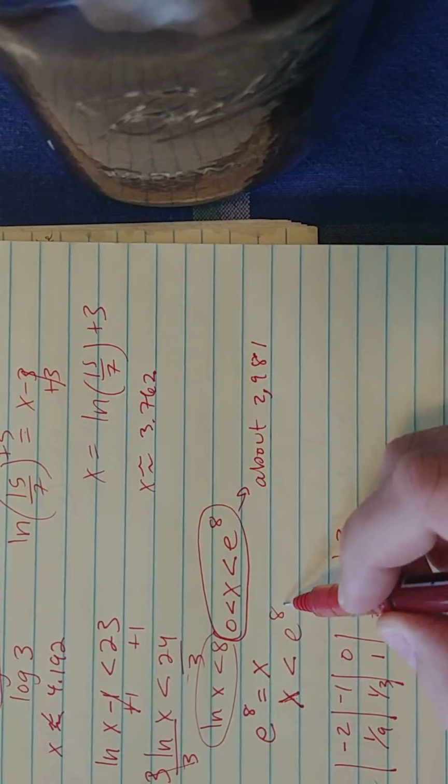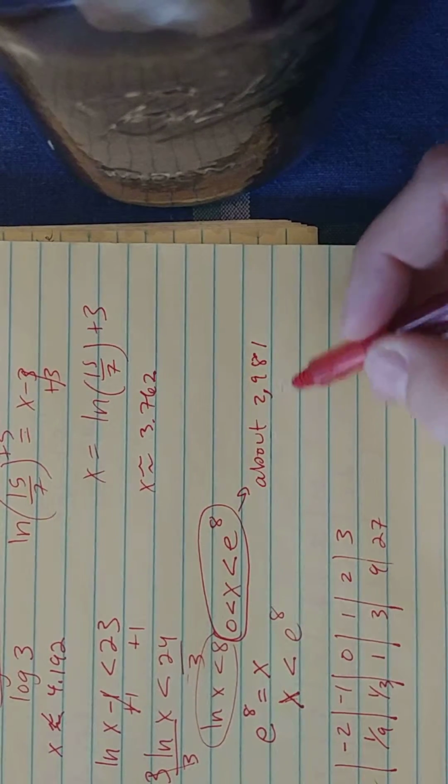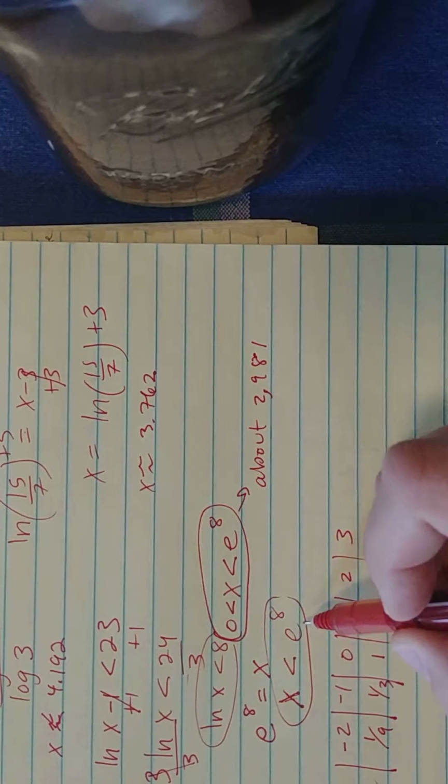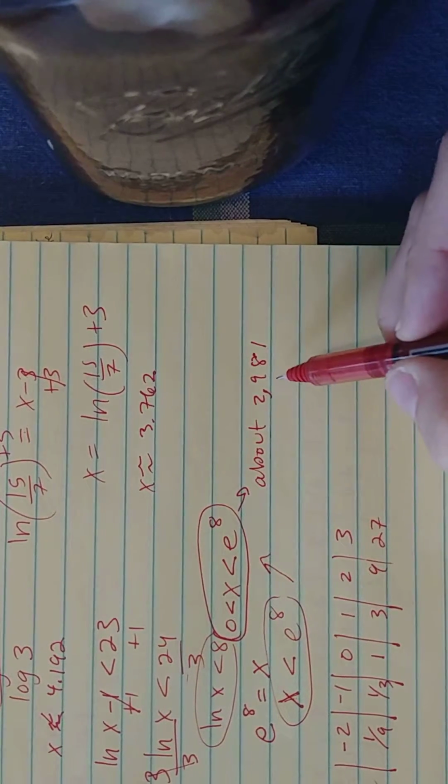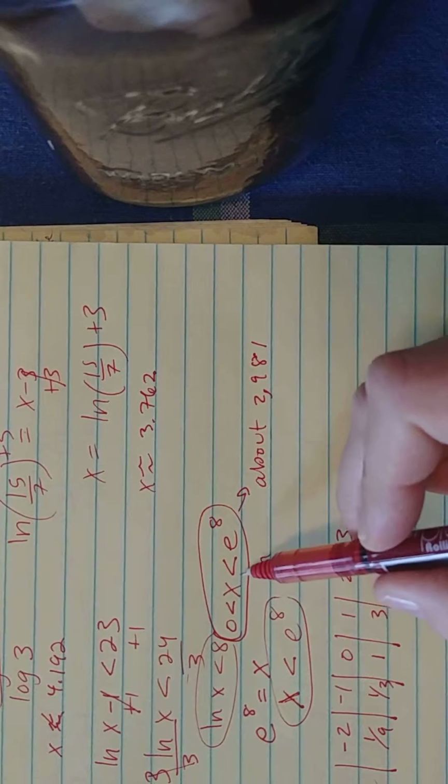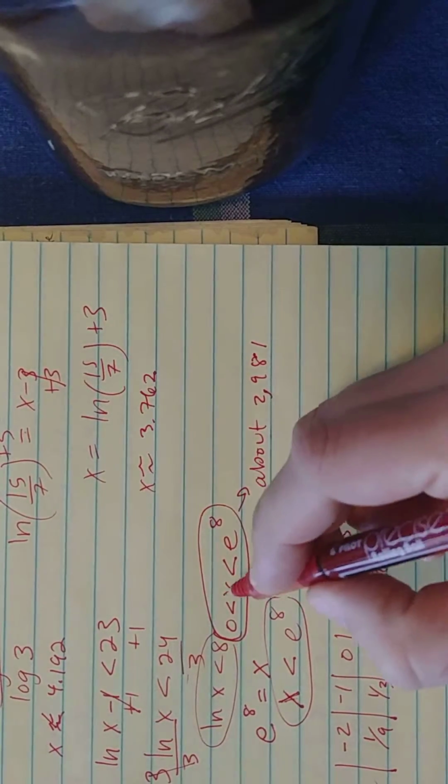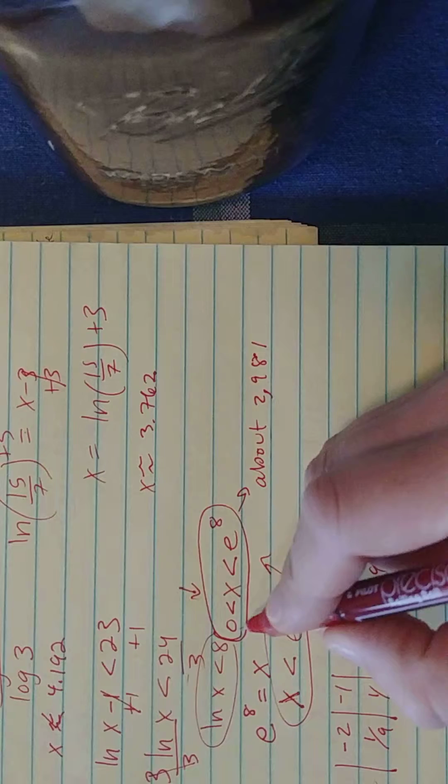Just to give you a sense, e to the 8th is a really big number. It's about 2,981. And that's fine. I actually plugged in 2,980 and got a true statement, so that was a good check. But this is the other part of the inequality I need to worry about.